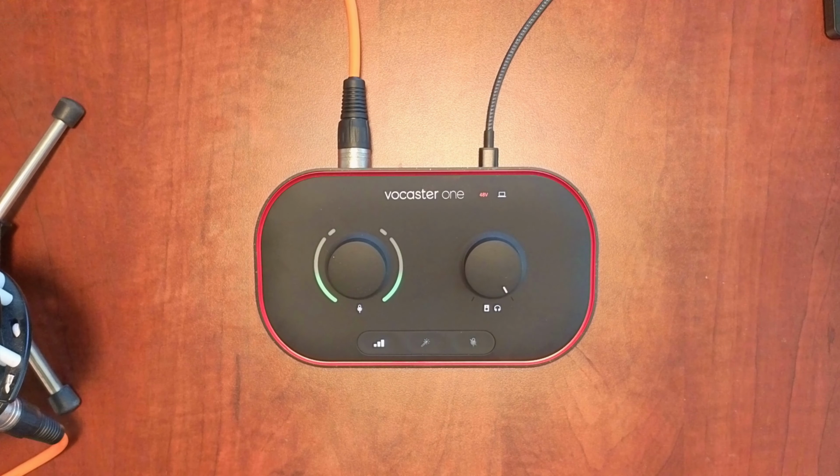So starting with the three buttons on the bottom. The first one here is the mute button. And now I'm unmuted again.